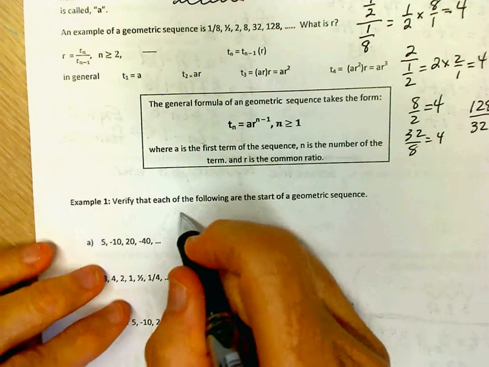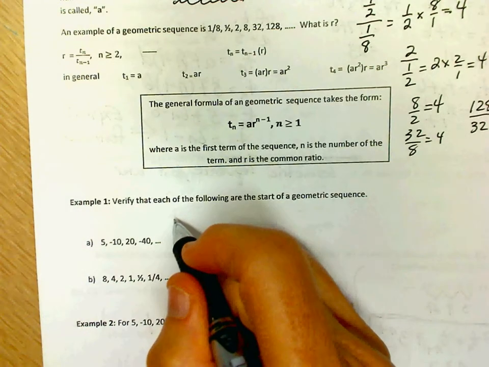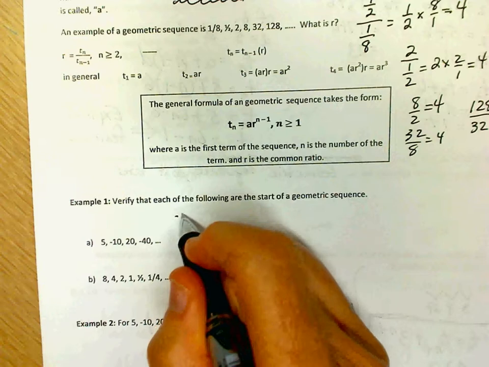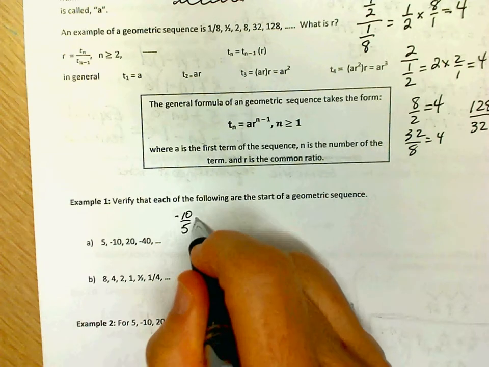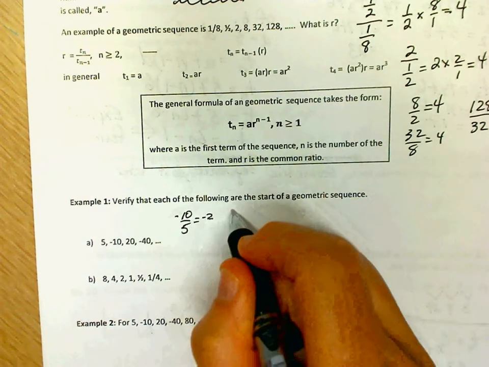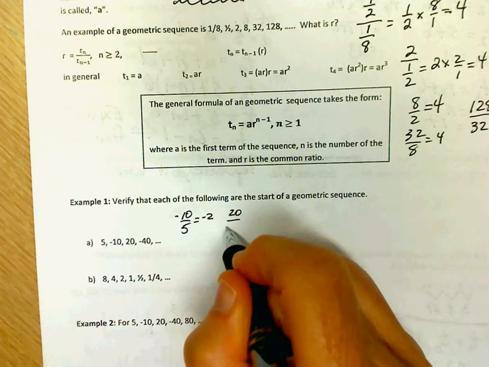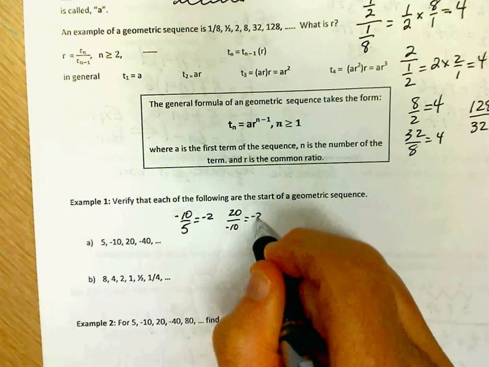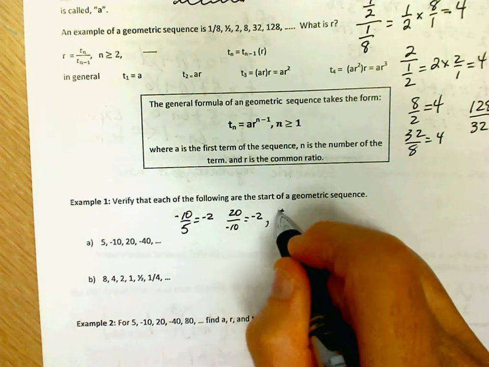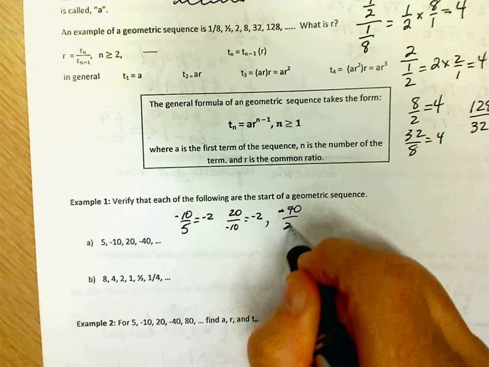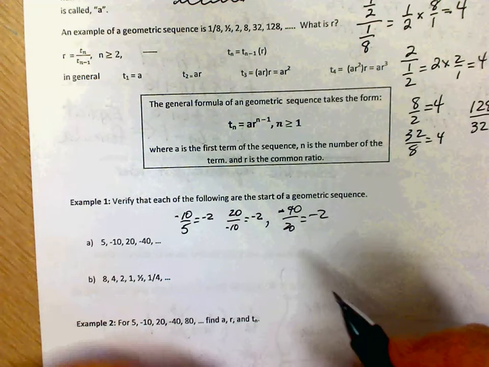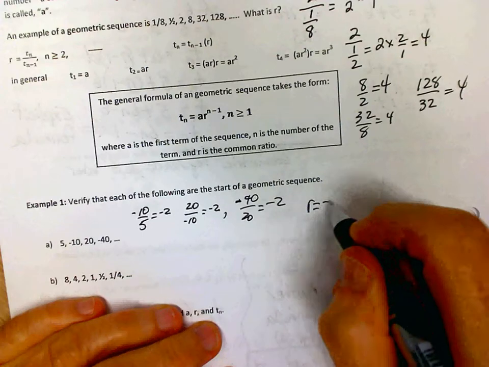You have to check them all. -10 divided by 5 equals -2. 20 divided by -10 equals -2. -40 divided by 20 equals -2. So r equals -2.